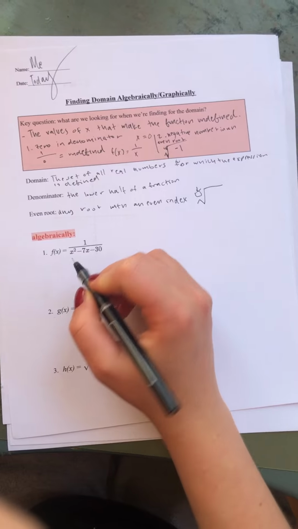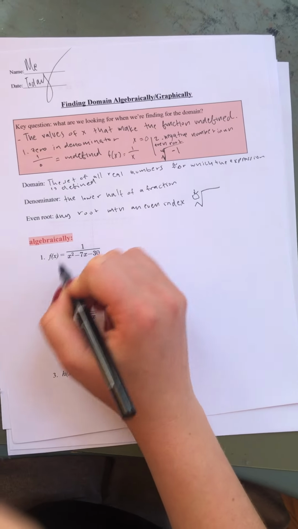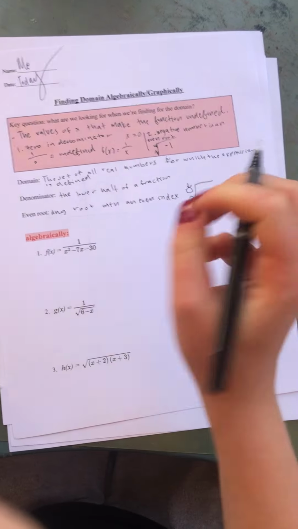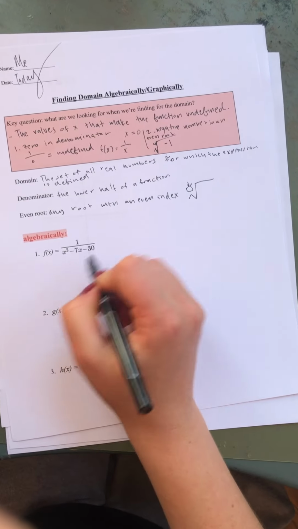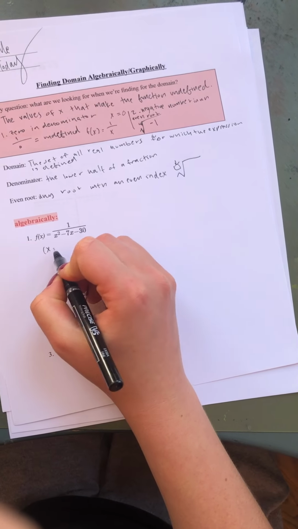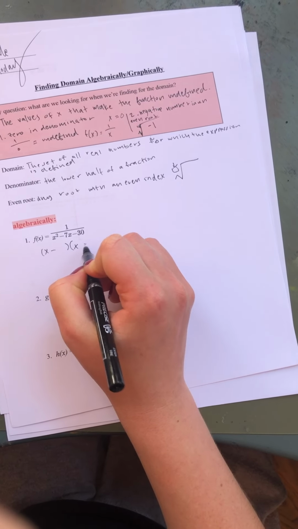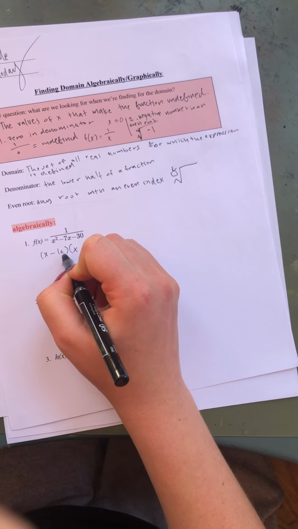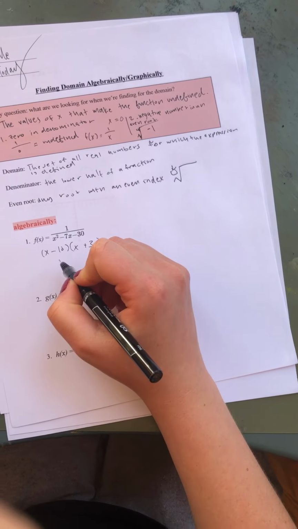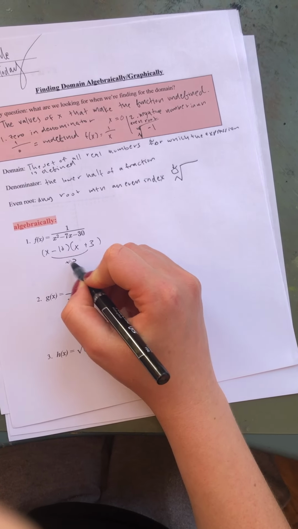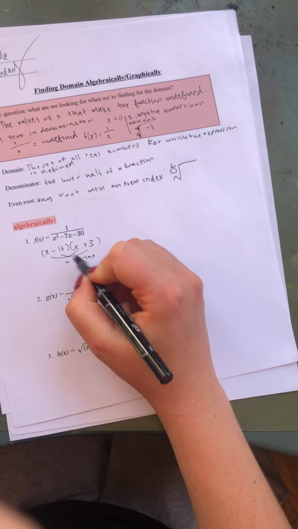So to find it algebraically, first we're just going to factor whatever is in the denominator, because you have to sort of break it up to see what could make this equal to 0. So we can just guess and check. I know it's going to be x minus and x plus, and the bigger number is going to go here. So it's x minus 10 times x plus 3. And check that. Yeah, minus 30.